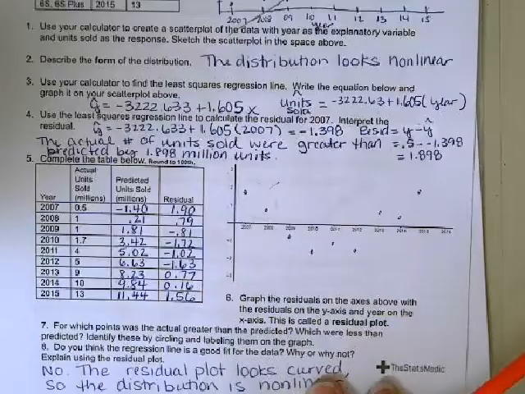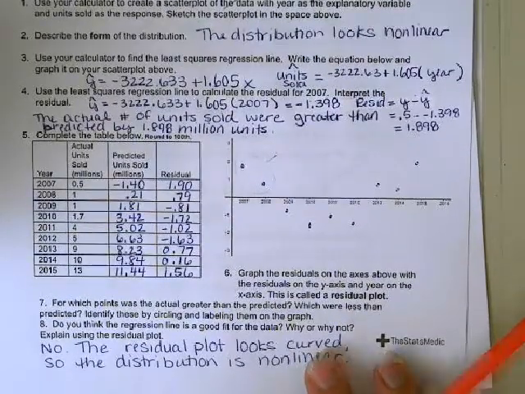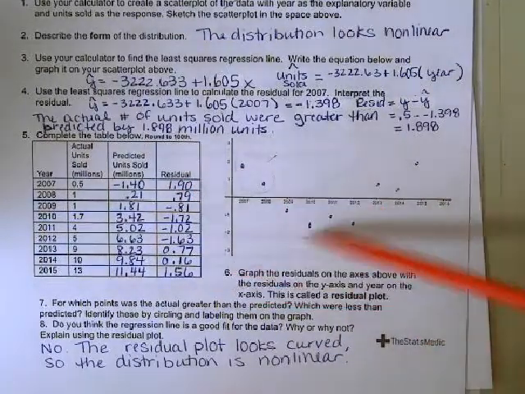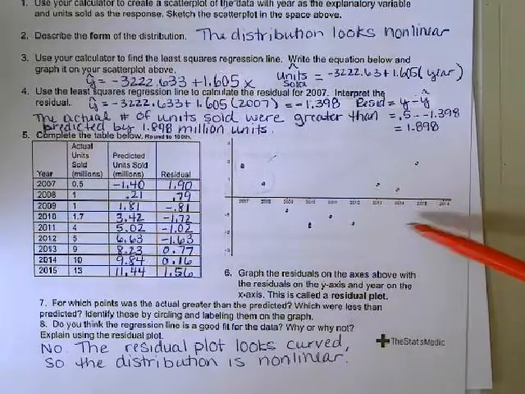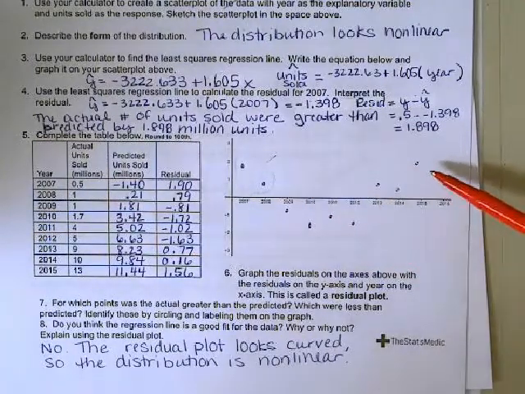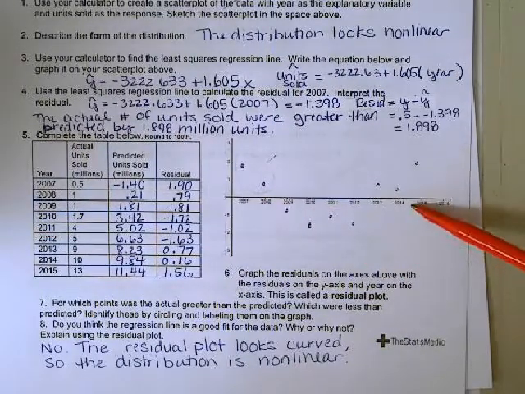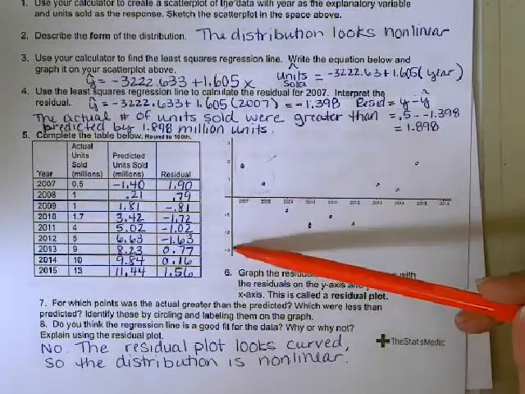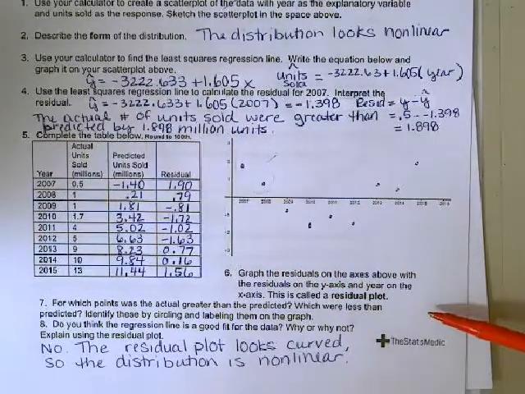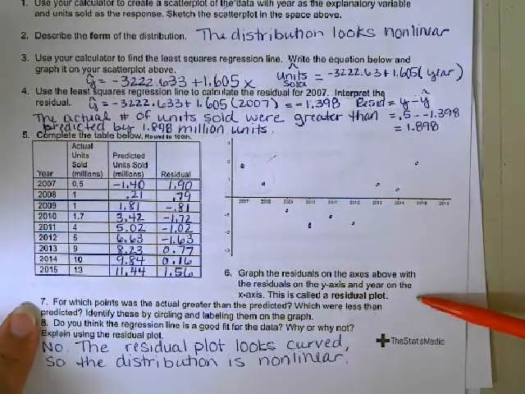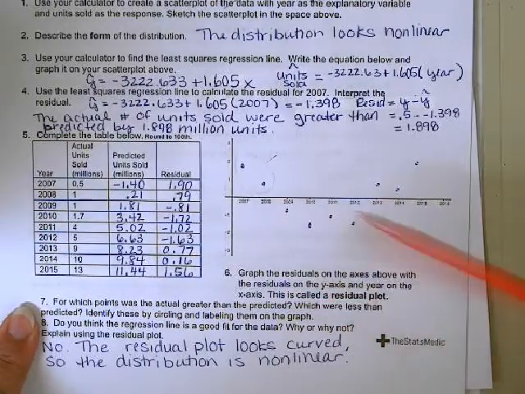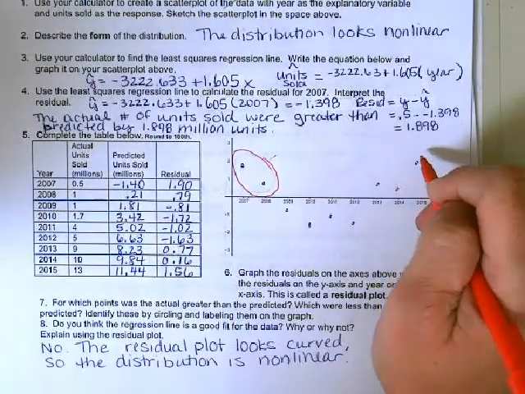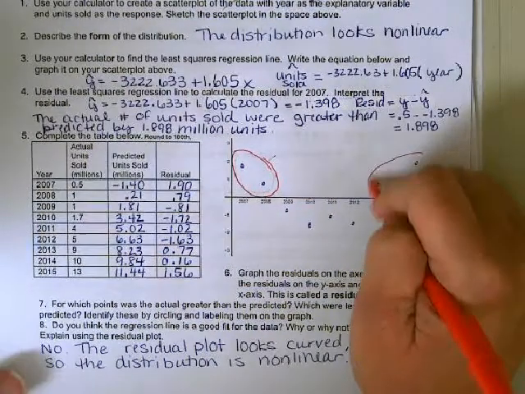All right, so then next you were asked to find the residuals for each year and then plot them against the year. And when you do it, this is what you end up with. This graph of the year, the explanatory variable, on the x-axis, and the residuals on the y-axis is called a residual plot. So if we look here, the points where the actual was greater than the predicted, those are where we have our positive residuals.